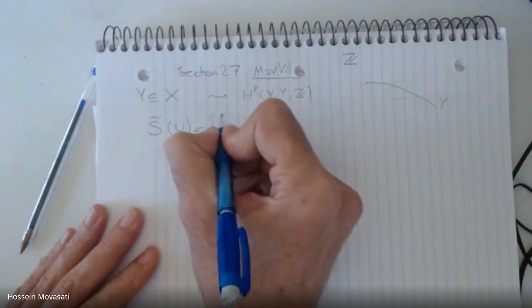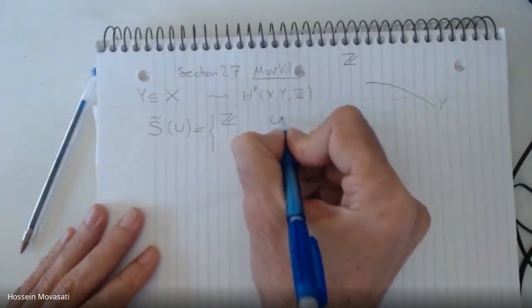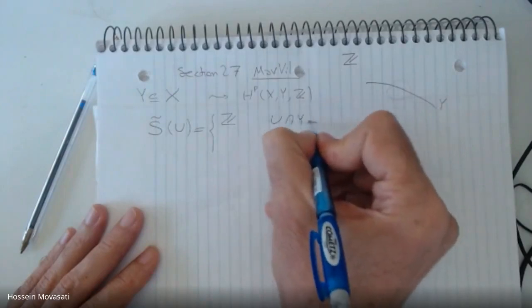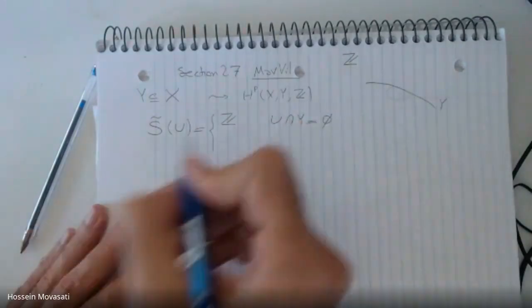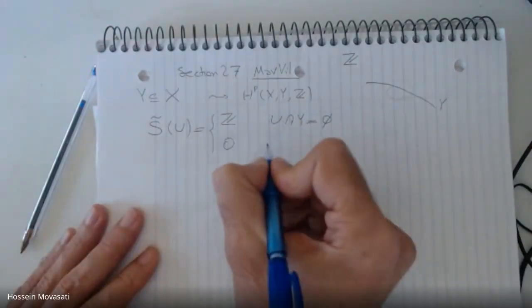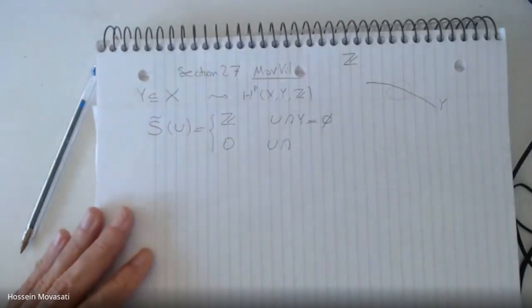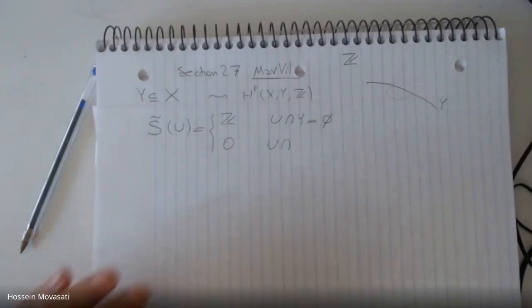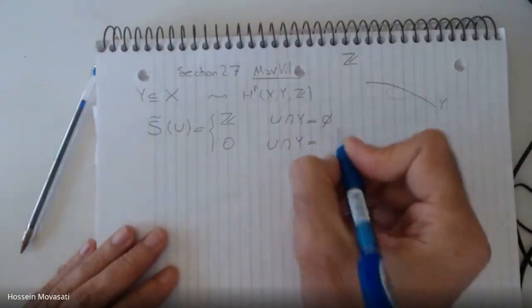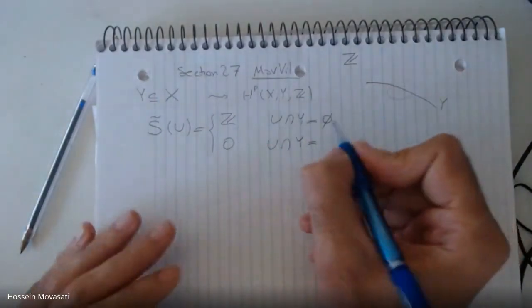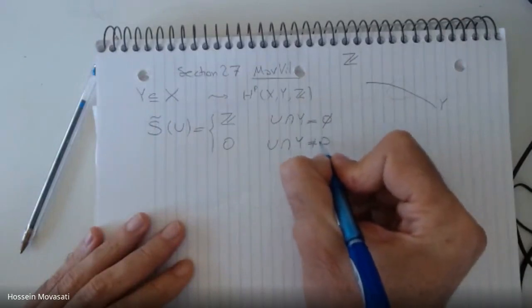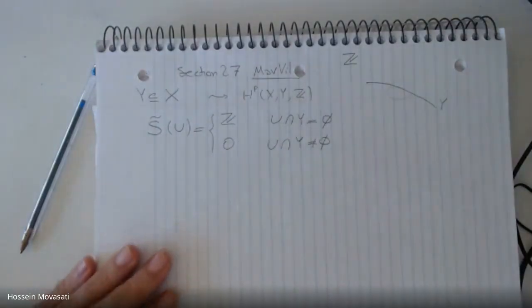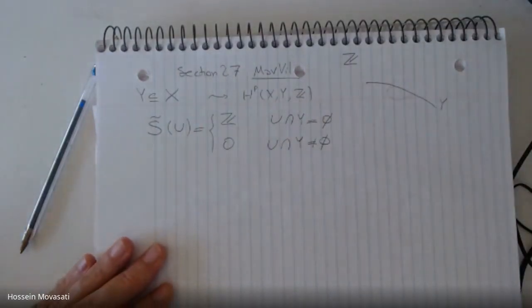Then this will be Z if U intersected with Y is empty, and it will be 0 if U intersected with Y is not empty.